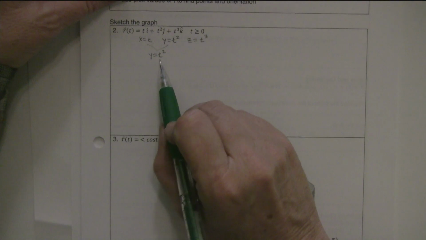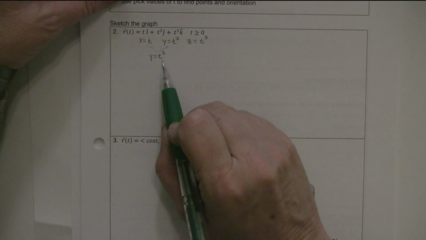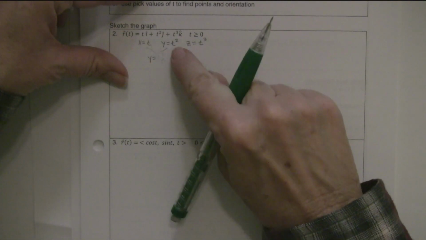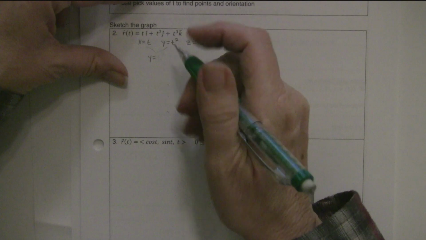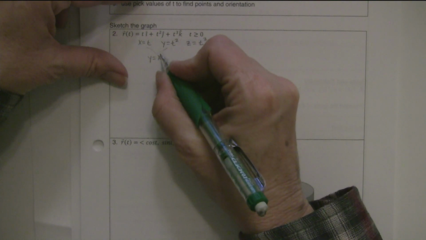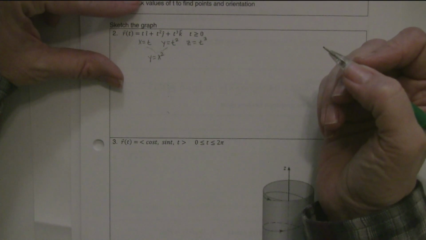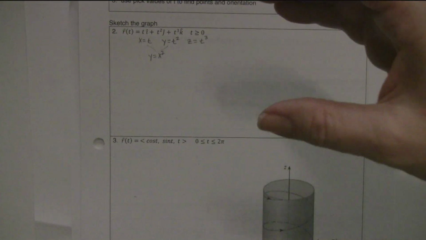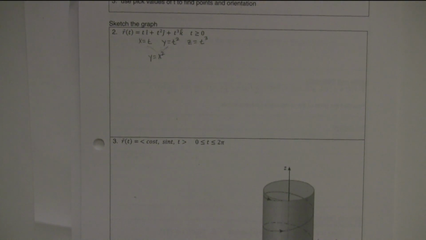So we know that every point on the space curve will be on Y equals X squared, replacing T with X. And that's a parabola. In fact, if you let it go along the Z, it's a parabolic cylinder, and every single point would be on that.